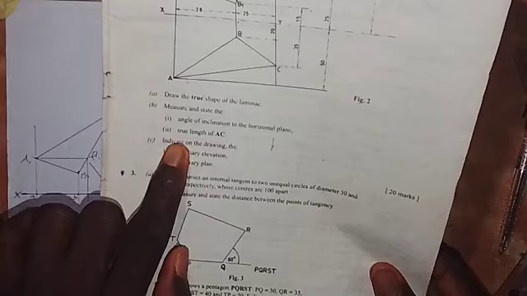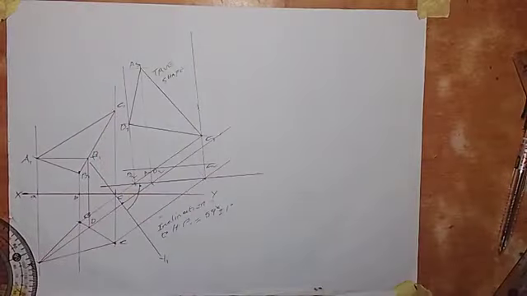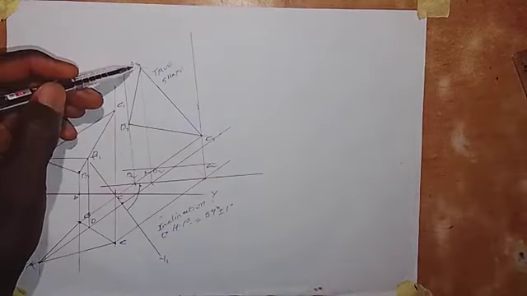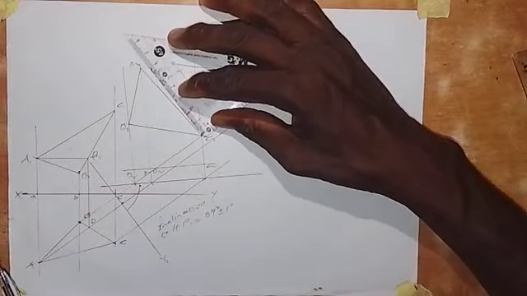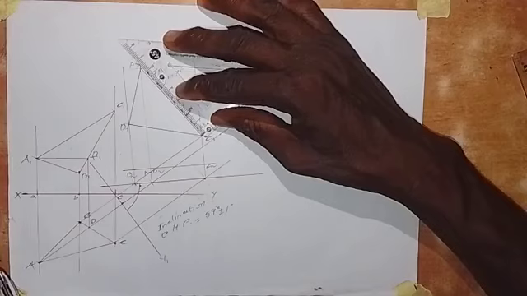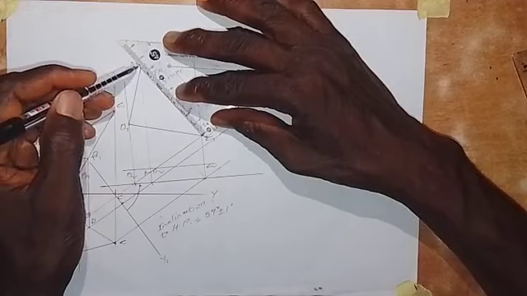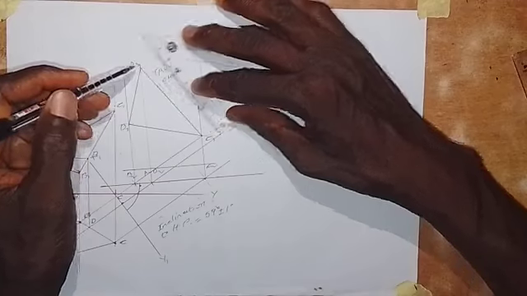Then we are now asked to measure and state the true length of AC. Let's take that measurement of the true length of AC. We are talking about A3C3. If I set my protractor like this, I'm having this line to be around 65 or 66. I have it to be 66 as I can see here.